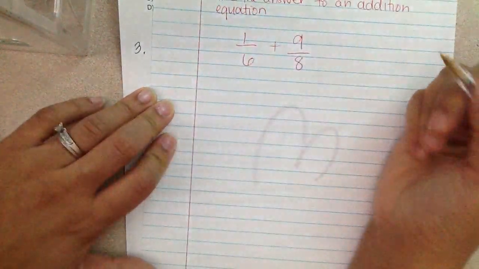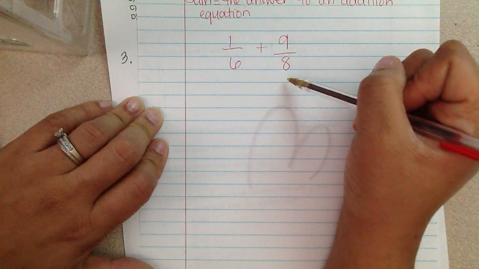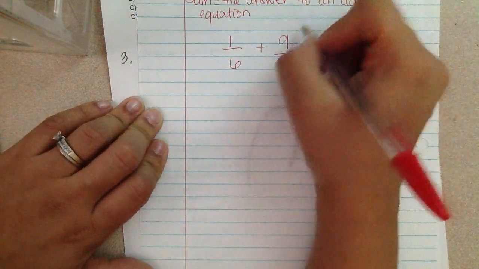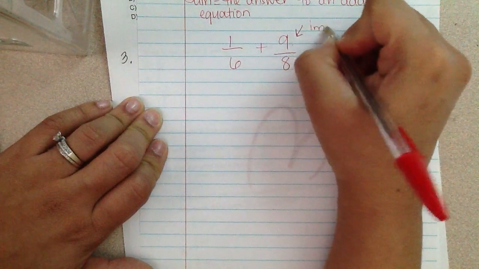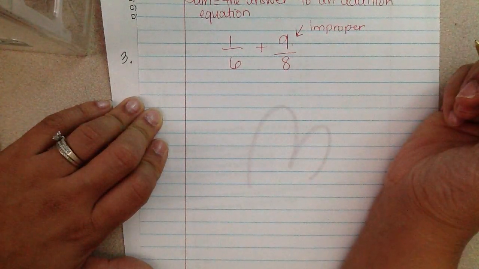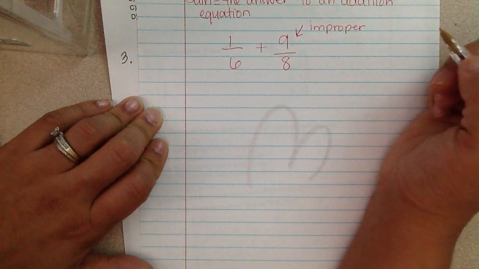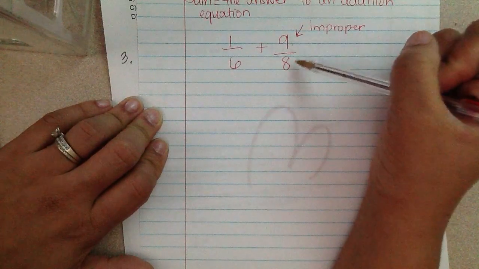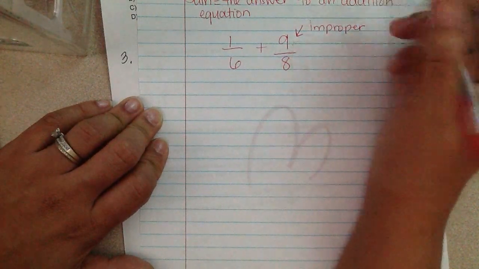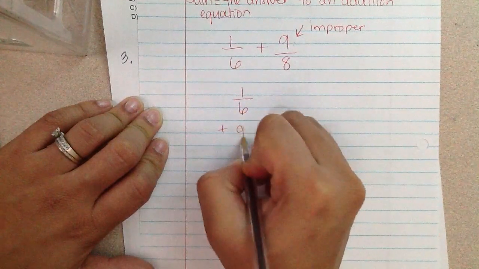I have a couple of options here. I could already find a common denominator, or I could realize that this fraction is improper and turn it into a proper fraction, and then find a common denominator. Just to simplify my steps, I'm going to leave it improper and find a common denominator where I am, and then change it at the end.